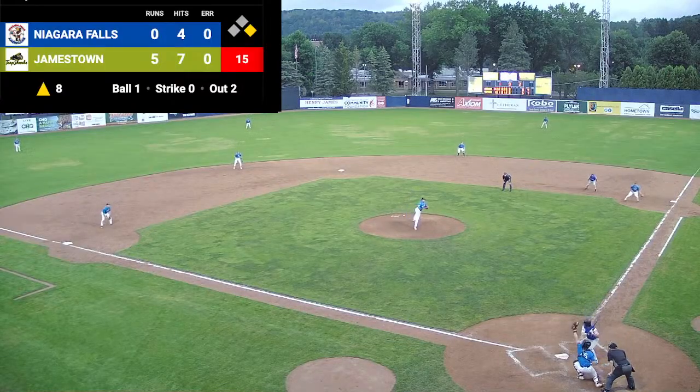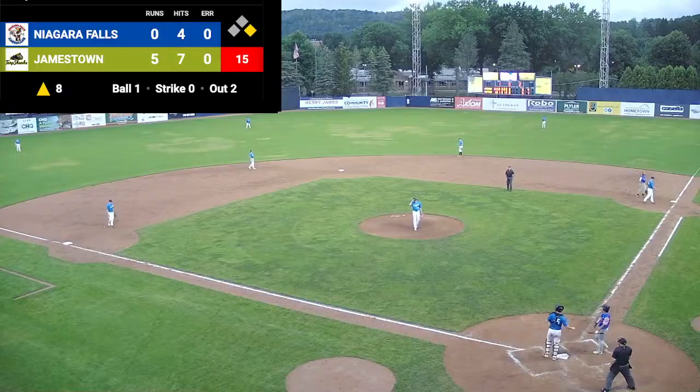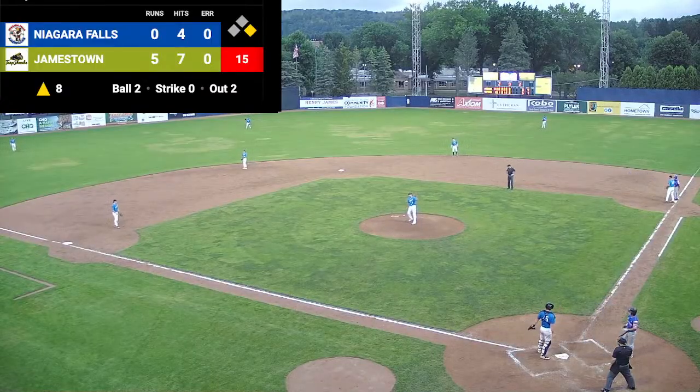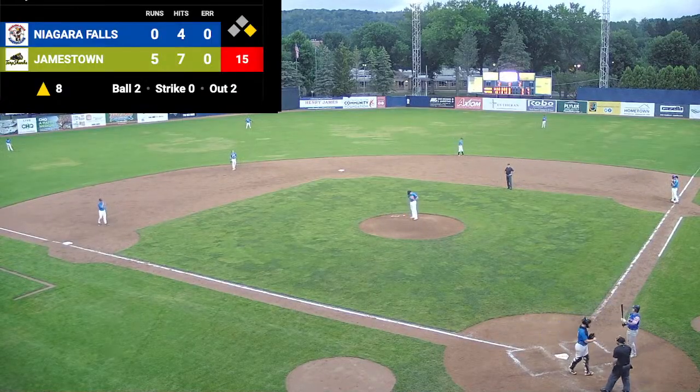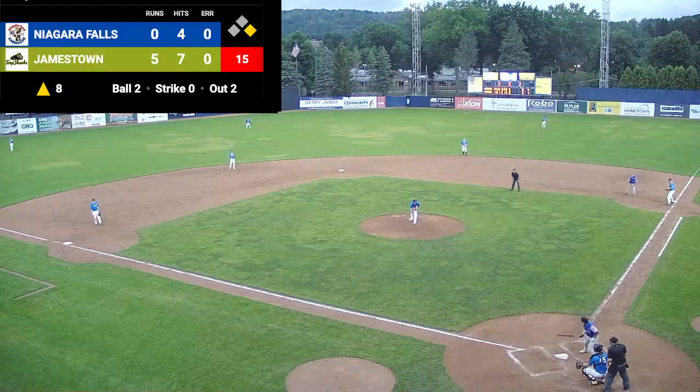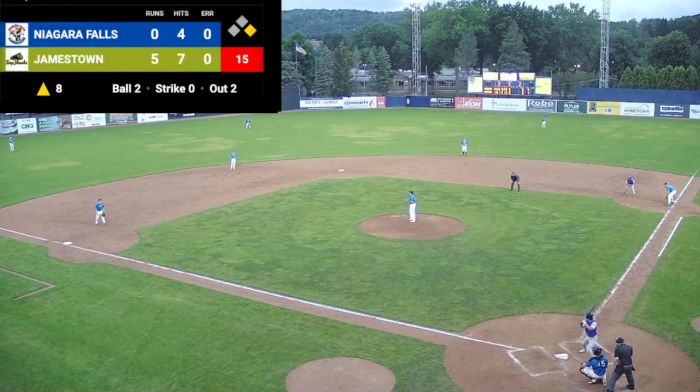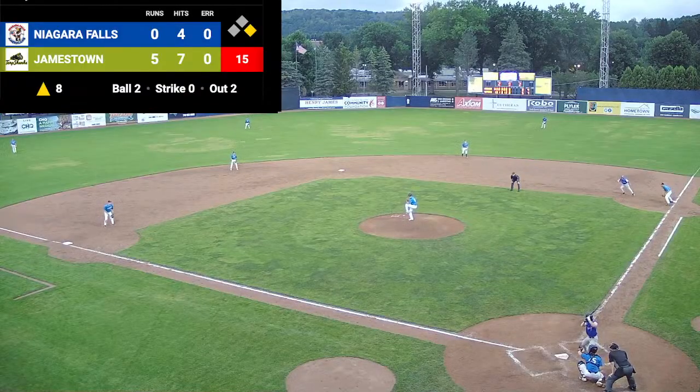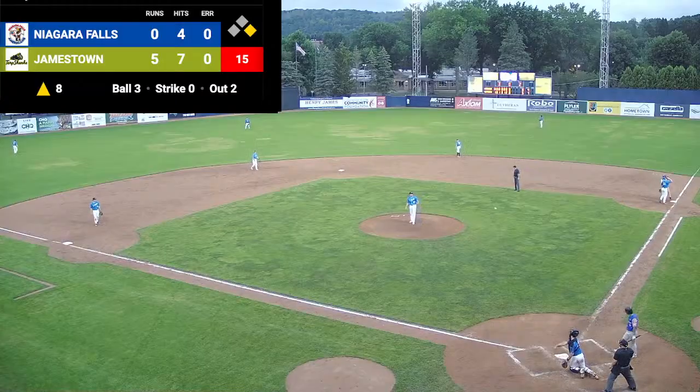Wang takes a high pitch near his helmet. Close shave for ball 2. Wang gets on. That's 2 runners on for Nick Pass. Pass hitless so far today, but had a home run against Niagara in Canada. A home run would really get the Americans back in this game right now.